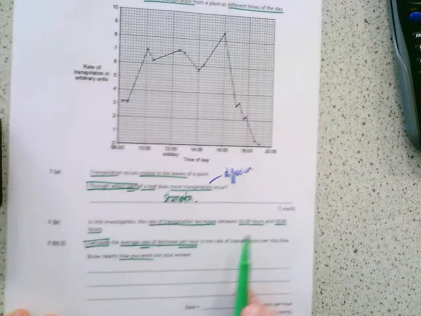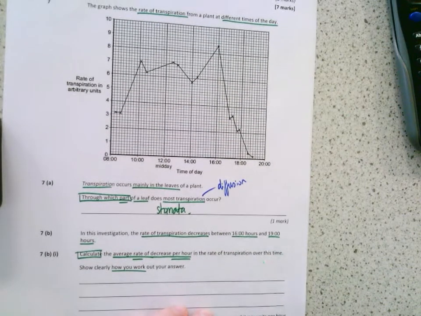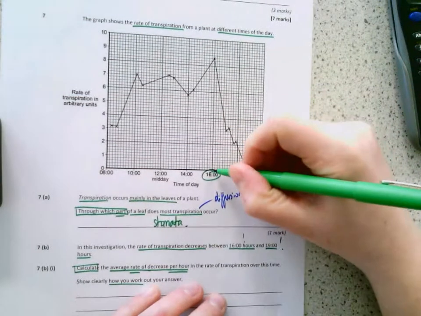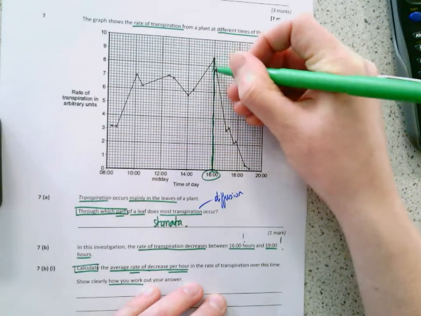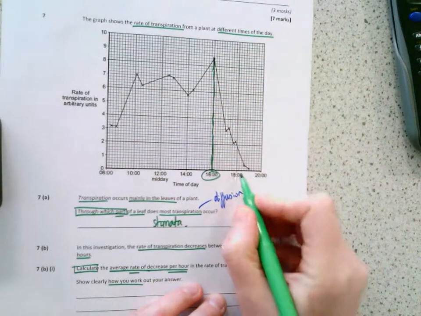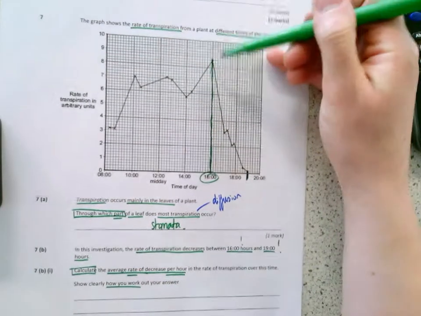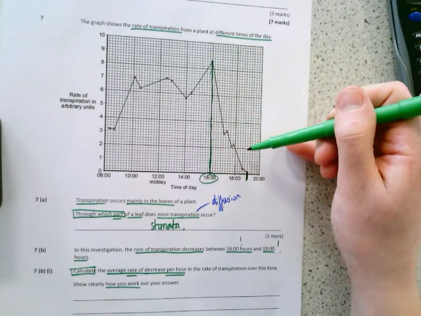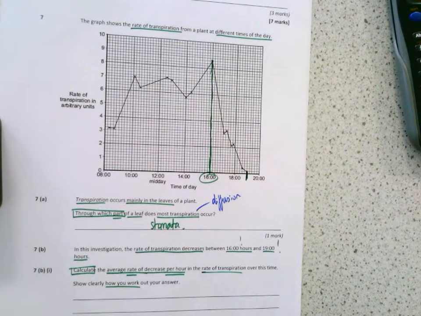In this investigation, rate of transpiration decreases between 1600 hours and 1900 hours. When you get things like this, mark them on. Find 1600 hours. There it is. Draw a big line, right? Make it really obvious which bit of the graph it's talking about. And 1900 hours is obviously going to be halfway between 18 and 20, so there's 1900 hours. The rate of transpiration decreases. Check that it matches what it says. Yes, it does, decrease.